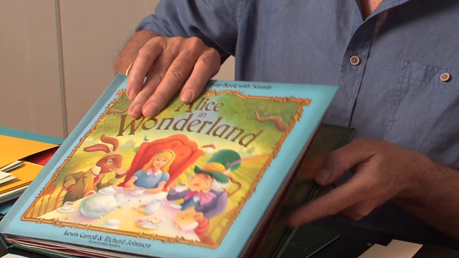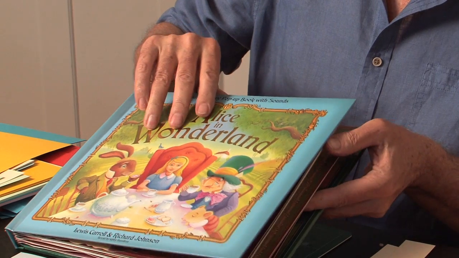And the last one is Alice in Wonderland with Paper Engineering by Andy Mansfield. And get ready, this one is really loud when you open it up.